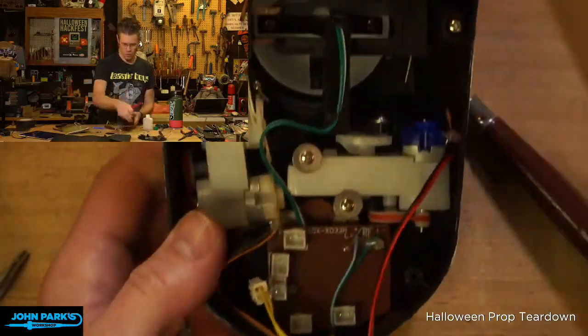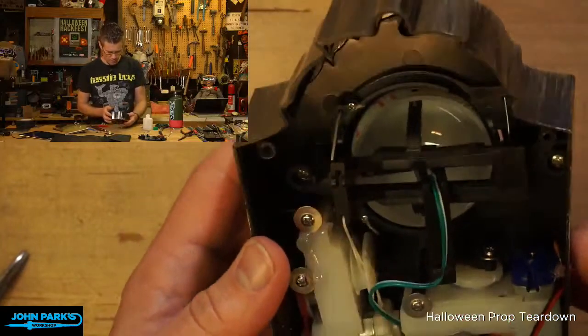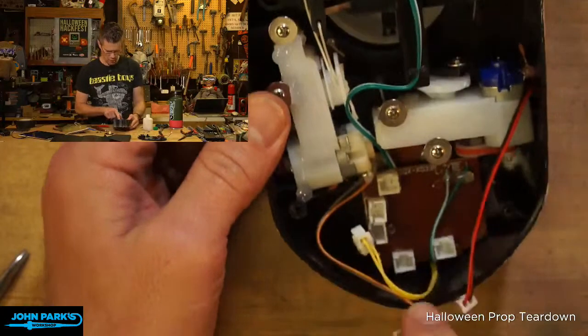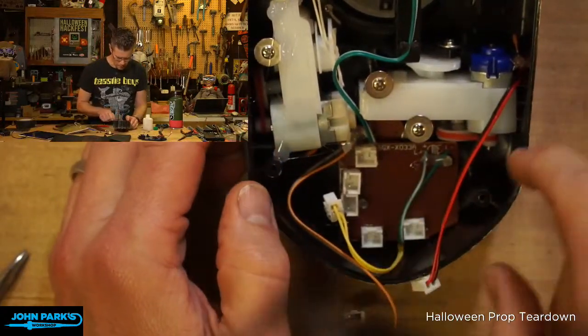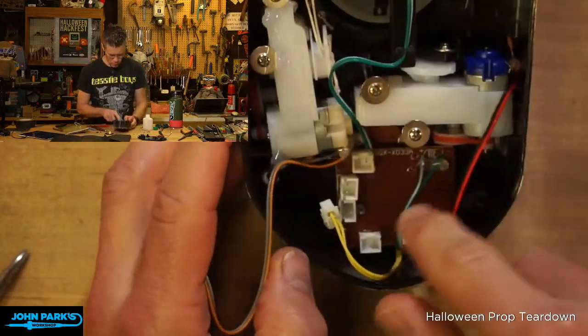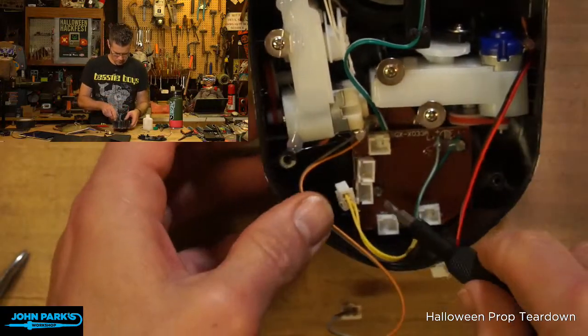Okay, now we got the back door off of there. Let's see, further disassembly, I'm kind of curious to look at this PCB here. There's one screw here. Let's see if that's all that's holding it in place.